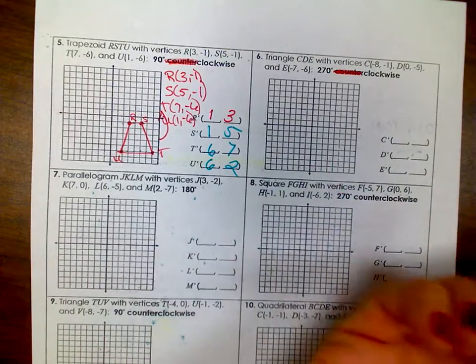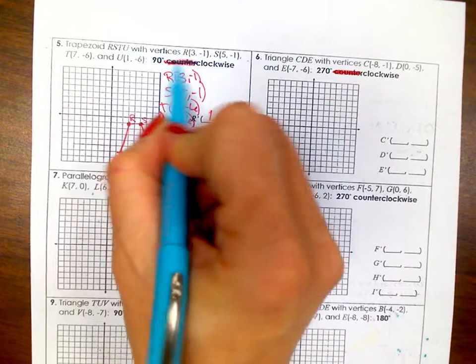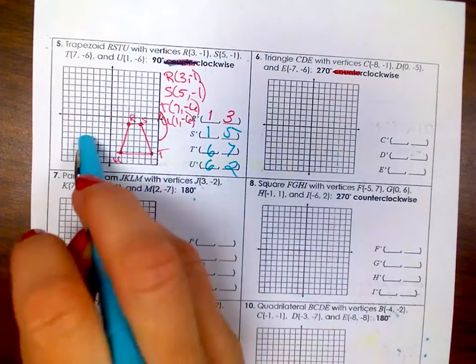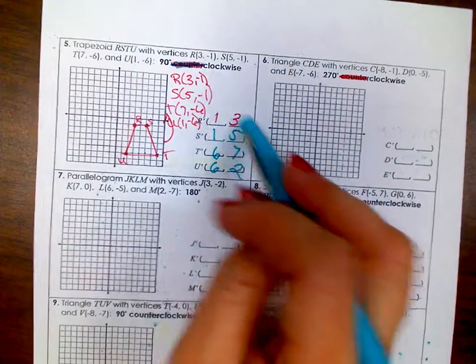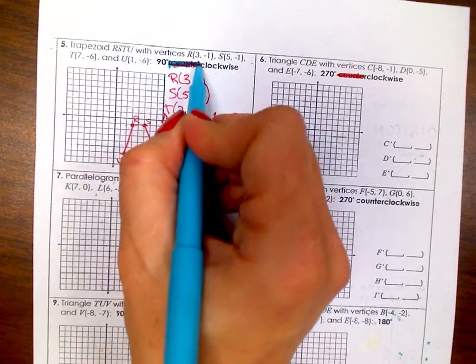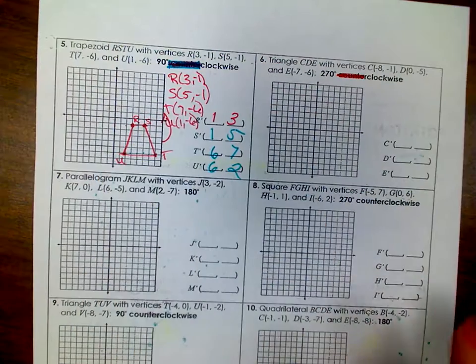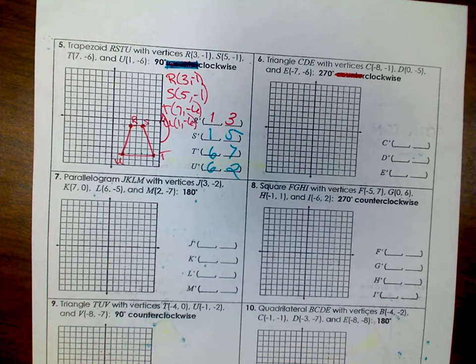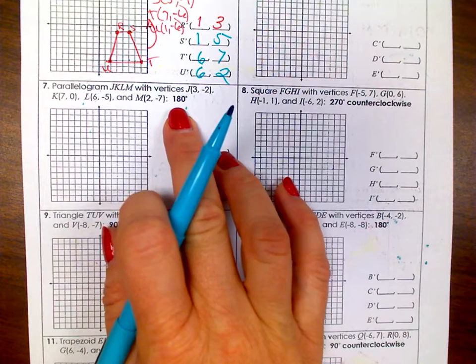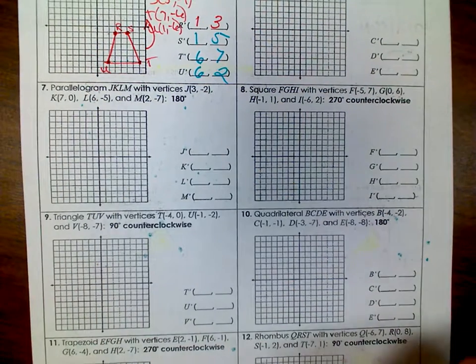Okay. Now, however, I did it clockwise. If your teacher says counterclockwise, then it's going to be over here. My new figure is going to be here. So it depends on what your teacher says. And again, this one is 180, so it doesn't matter. It's just going to be opposite.